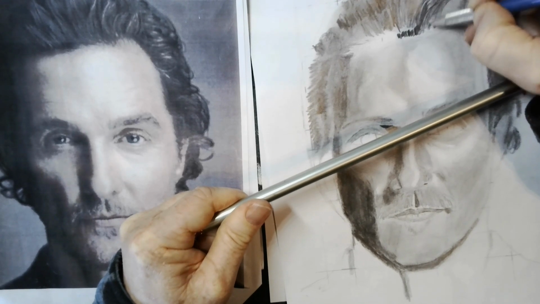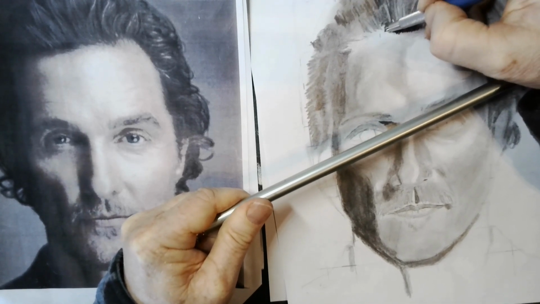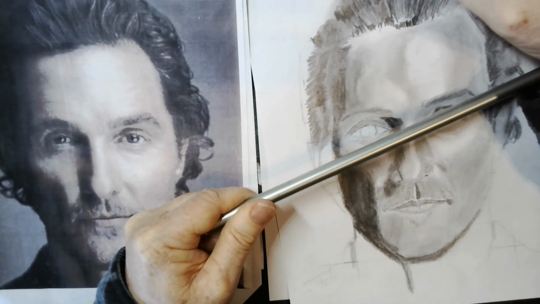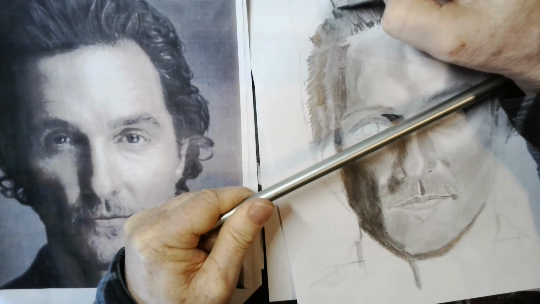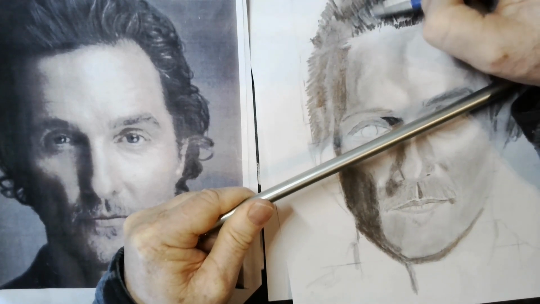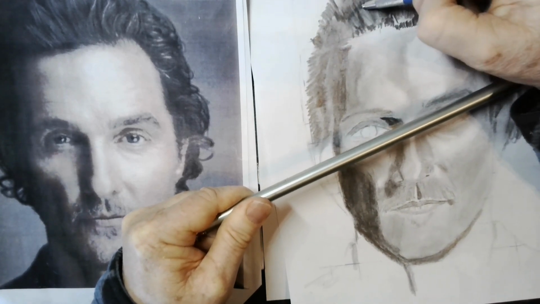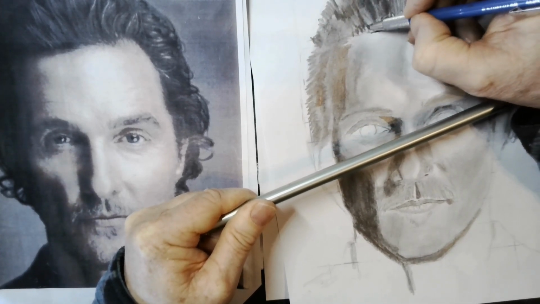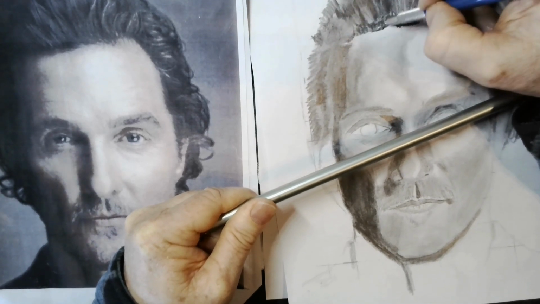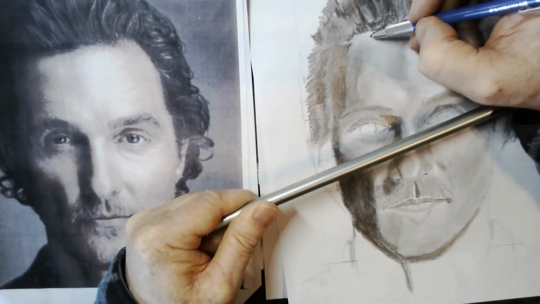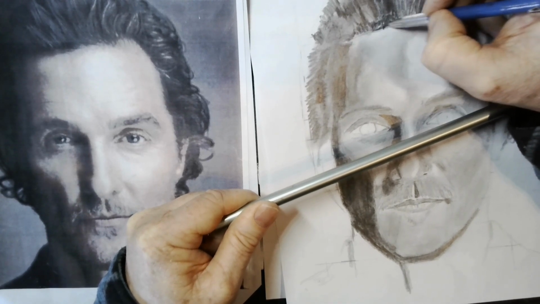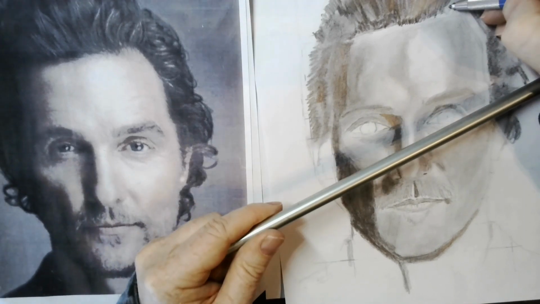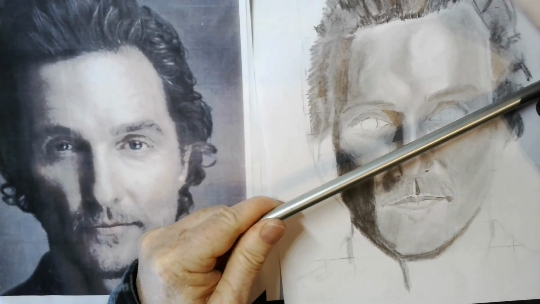Just some directions to this. I'm going to go in fast mode here. I'm going to speed up because it's going to take a while, but I'll still show you what I'm doing here.